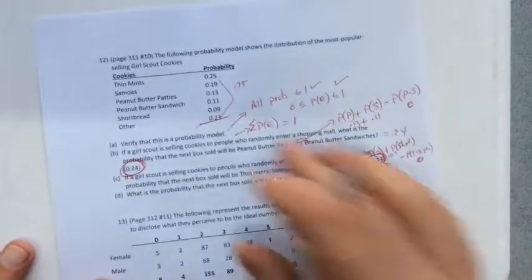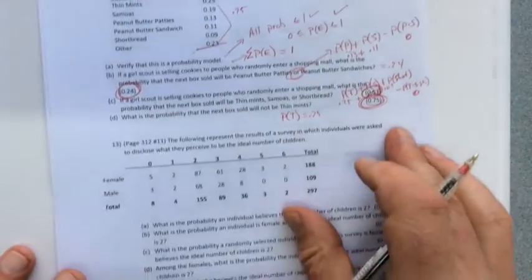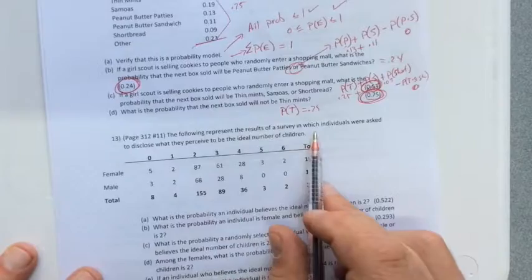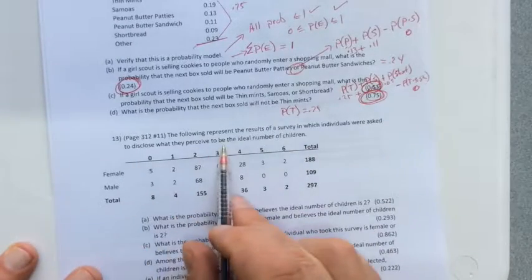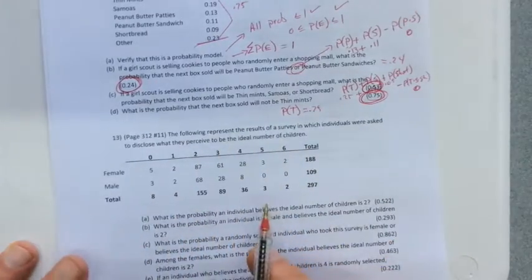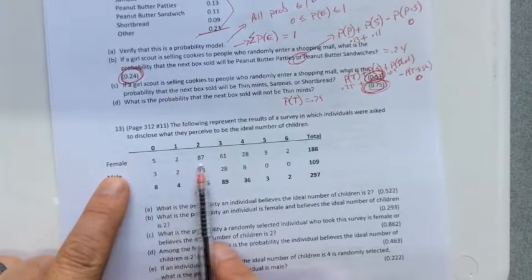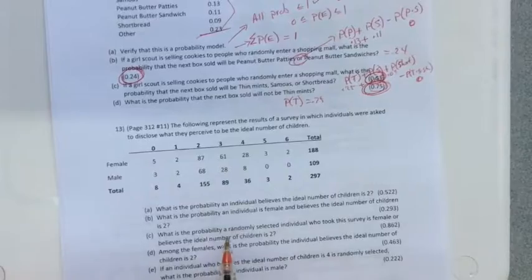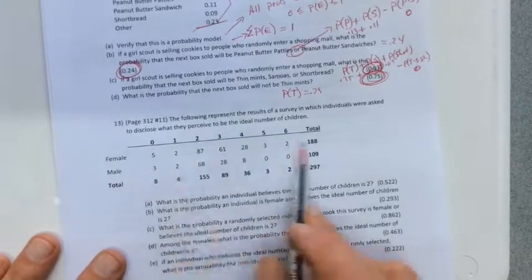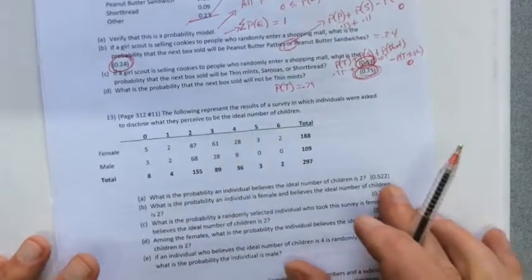All right, so hopefully there's some like that. The following represent the results of a survey. Individuals are asked what is the ideal number of children. So 5 said 0, 2 said 1, 87 said 2, and so on. So here's the females, here's the males, and here's the total.